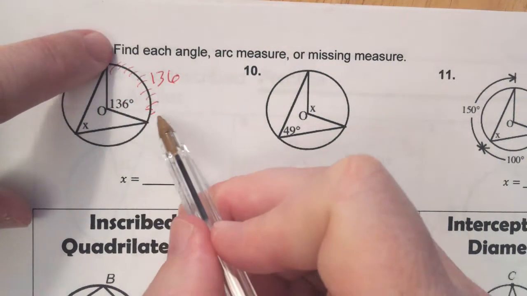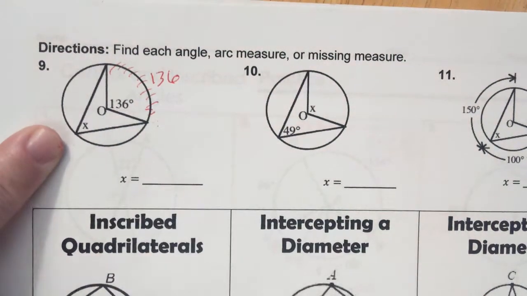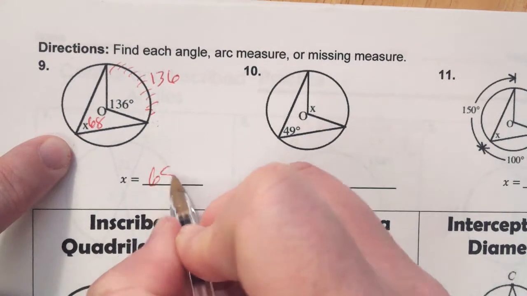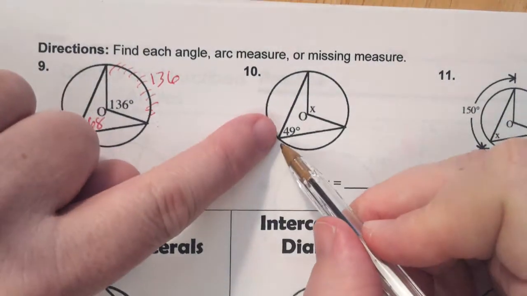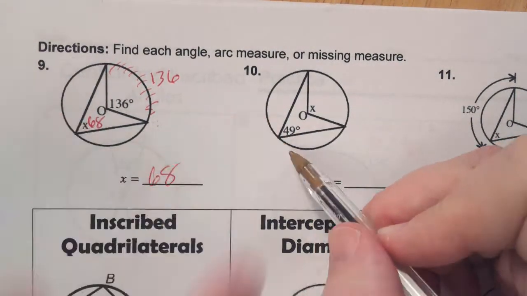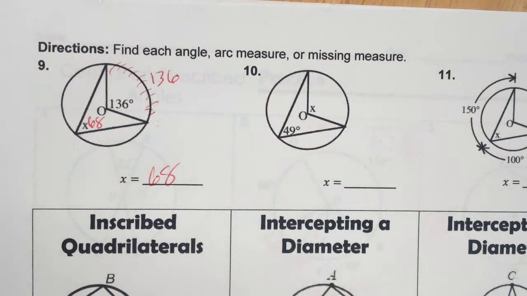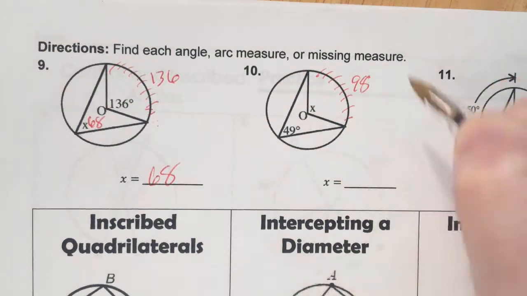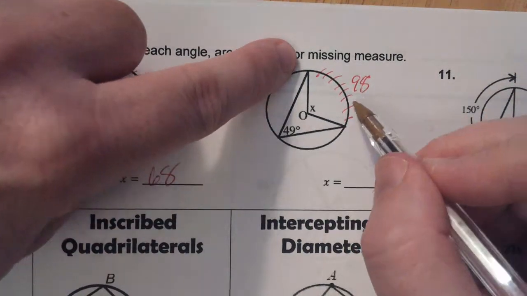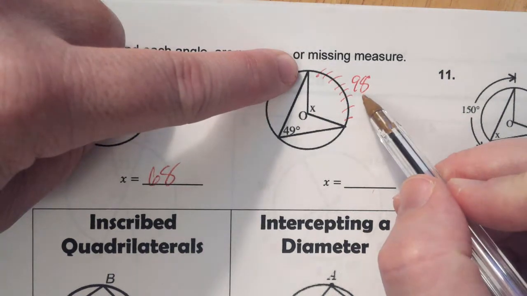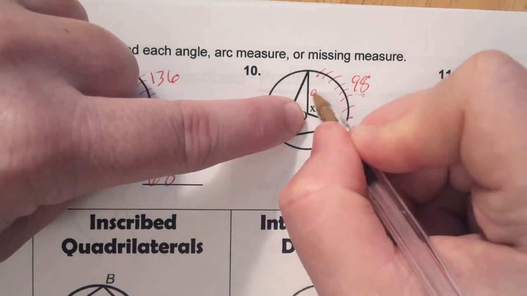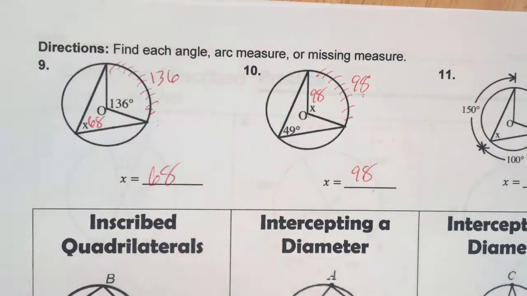Now I have the movie screen. To get to the projector, I would divide by 2. 136 divided by 2, I pop out with 68. And that's what I wanted, 68. All right, let's do another example. What if the projector was 49? I would multiply by 2 to get this, which would be 98. And then if the arc is 98, then the central angle would be the same. So that would also be 98.